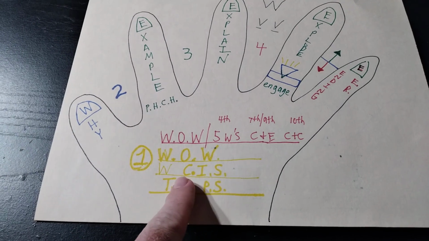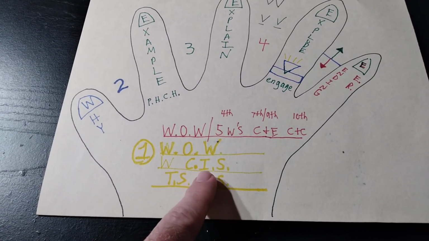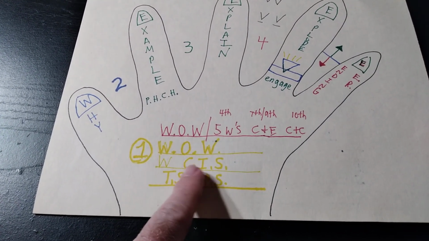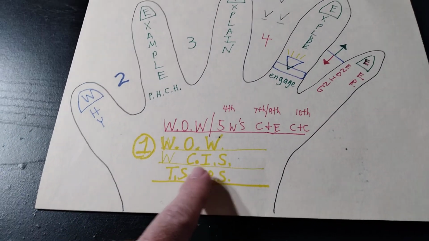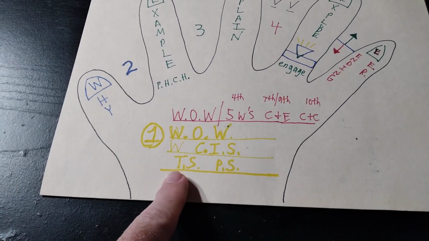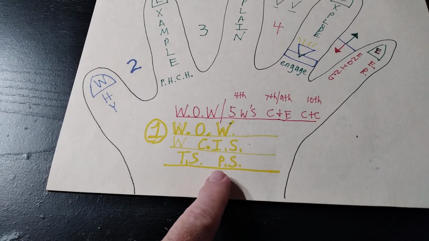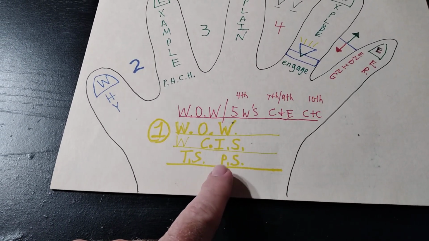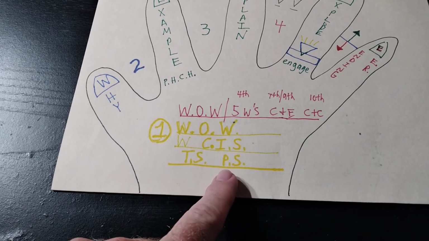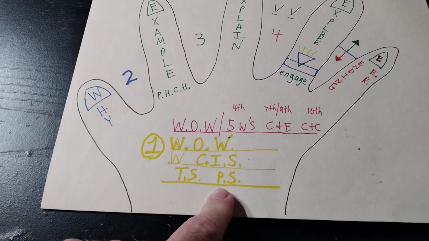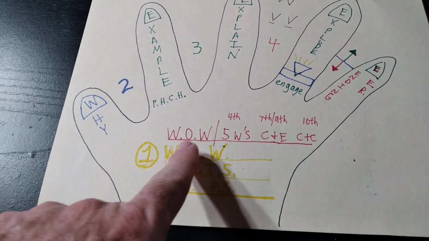In seventh grade, it says clearly state your controlling idea, a controlling idea statement. In ninth grade, it's clearly state your thesis, a thesis statement. And in 10th grade, it's the position. Clearly state your position.